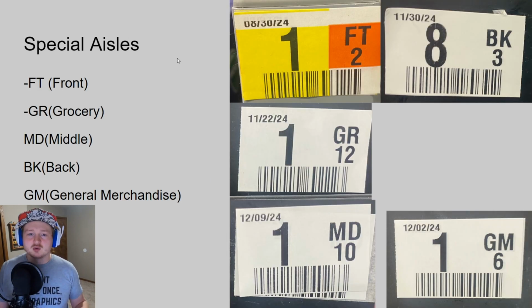The next thing I want to go over real briefly is special aisles. Have you ever seen these weird labels when you're doing a Walmart Pickup shopping order? Well, these all correlate to the features in the middle aisles between the walkways and such. So let's go over them. We got FT, which means the front of the store, GR, which means the grocery side of the store, MD, which means middle, BK means back, so generally towards electronics area, toys, and then GM, general merchandise, which is generally like automotive, home decor, etc. So if you're ever looking at these aisles, just know that these are what the aisles mean. If you need to take a pause and go ahead and briefly read over them again, go ahead and do so now.